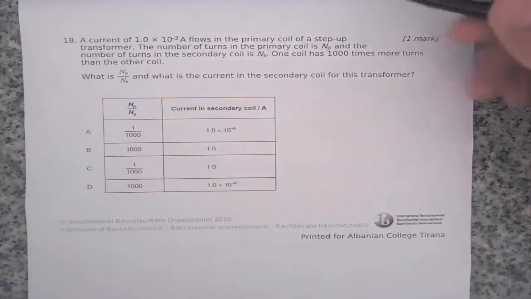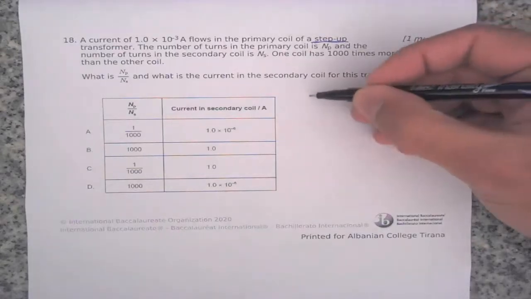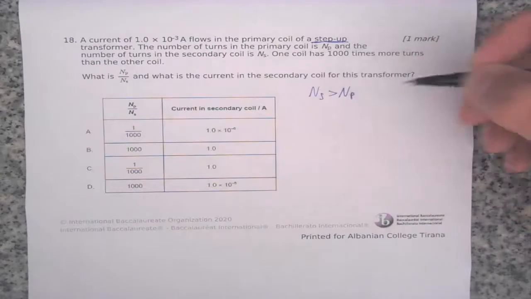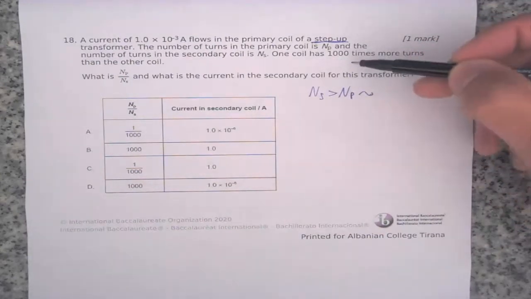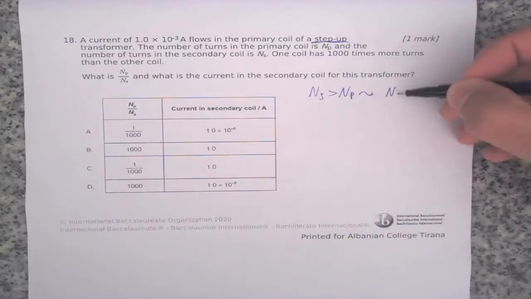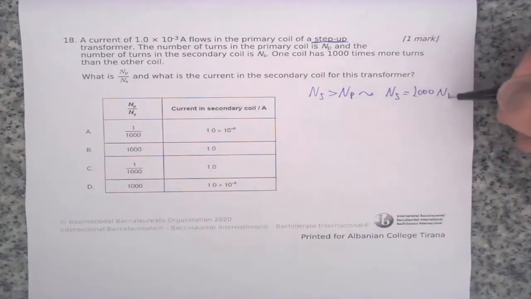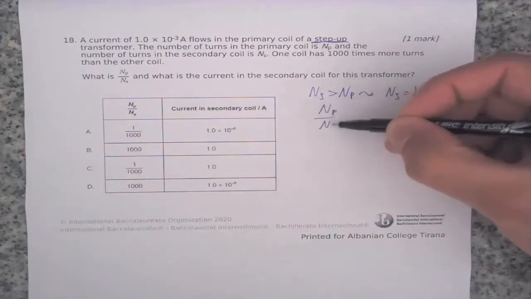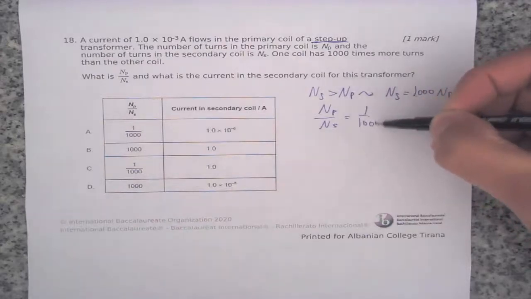So what we see here is that we have a step-up transformer. So that means that the secondary coil has more turns than the primary one. So you know that one coil has 1000 times more, so NS is 1000 times NP. So if you take the ratio NP over NS, it will give you 1 over 1000.